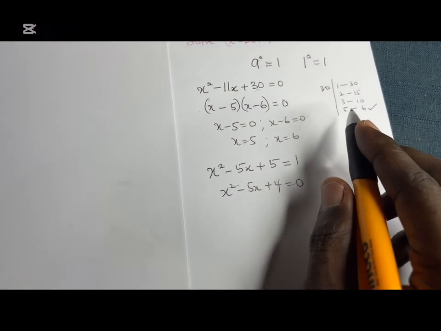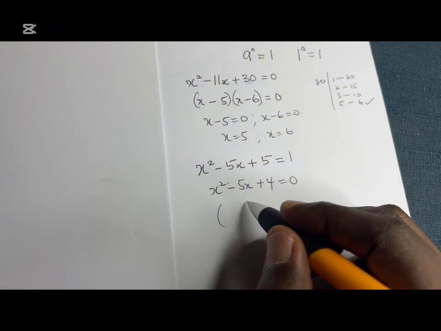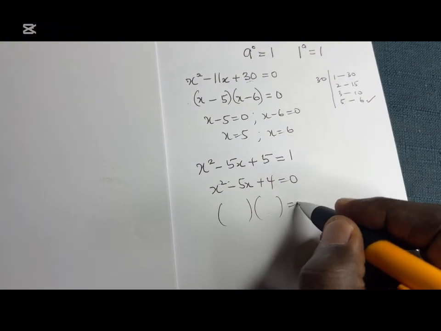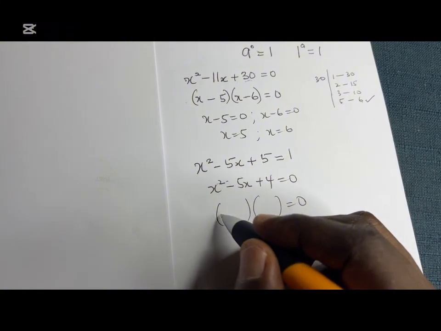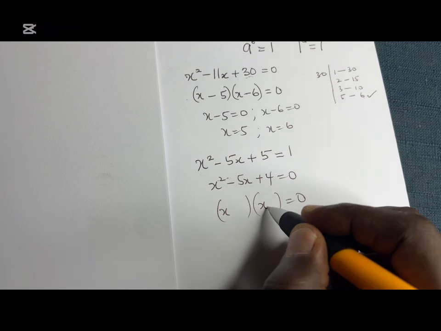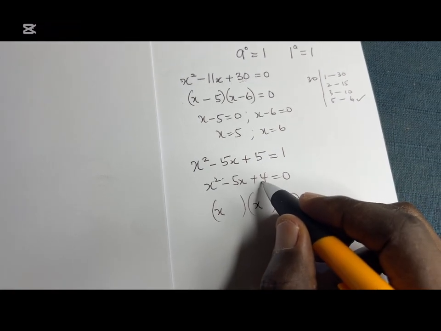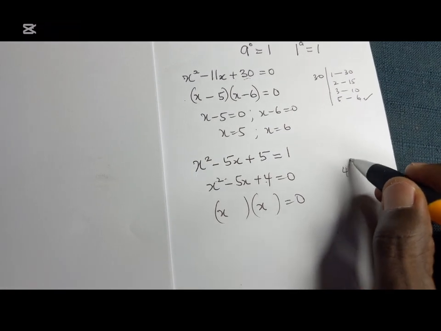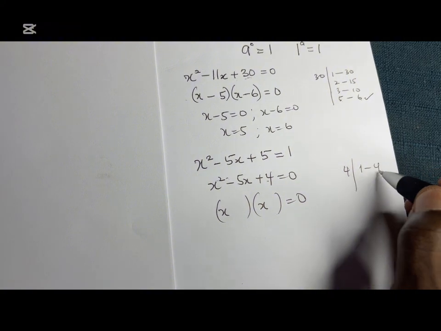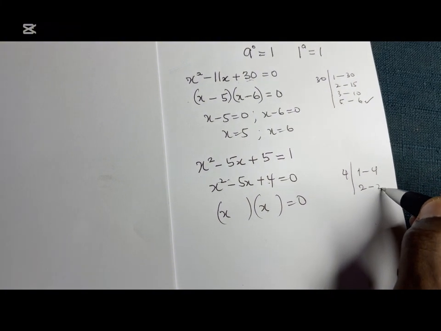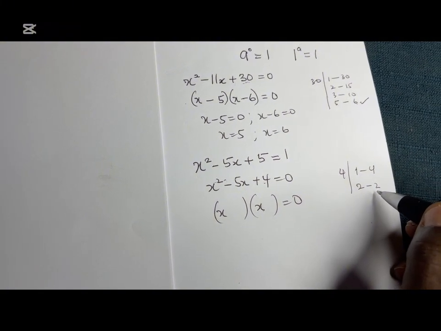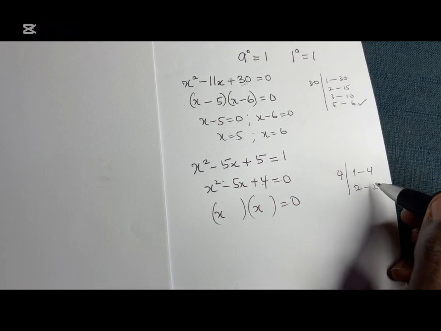We do the same as we did here. So we factorize, put two factors. So we have x here, x here. Pair factors of 4: we have 1 and 4, 2 and 2. After that, that's all.